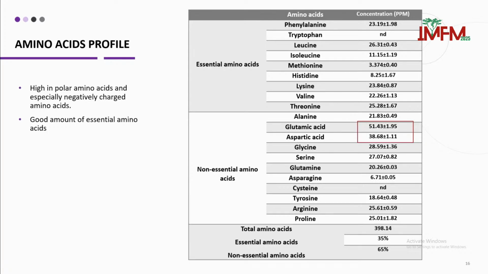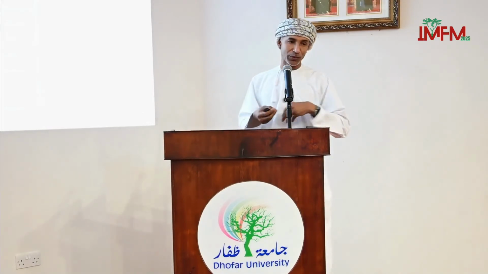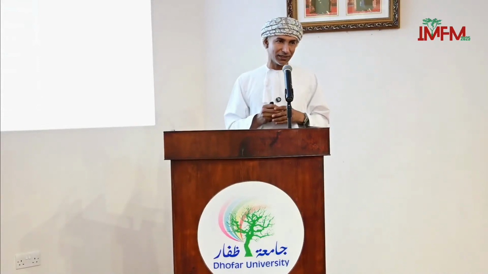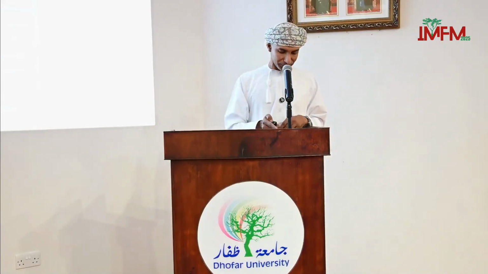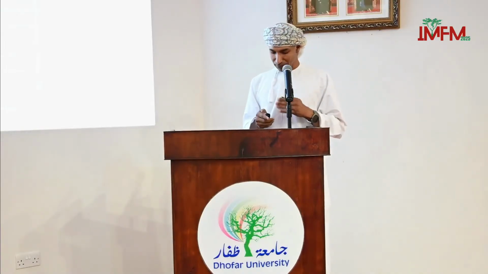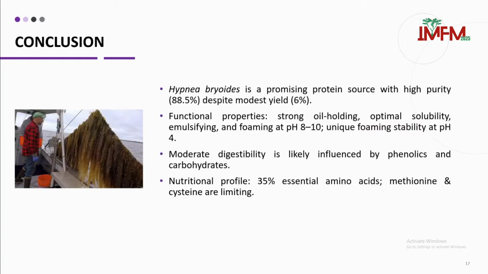And this is because the method that has been used for this analysis actually destroys tryptophan and cysteine. And this is not because of the operator or the technician who is doing this experiment. No, it's because of the type of experiment. This experiment is known to destroy the tryptophan and the cysteine. In order to measure tryptophan and cysteine, there are other methods to measure them, but we didn't do those experiments.